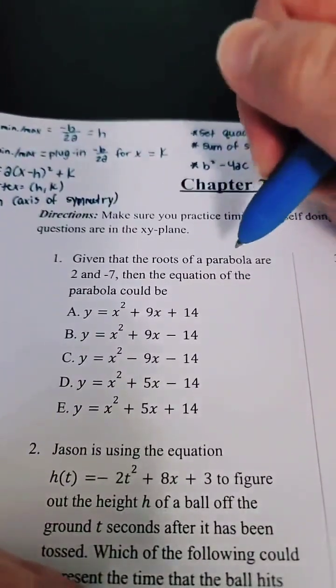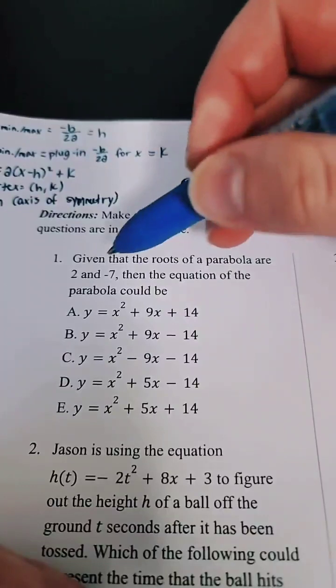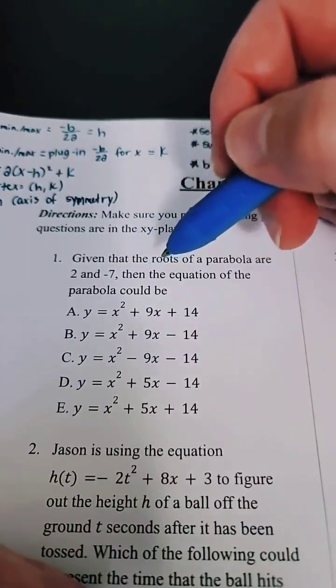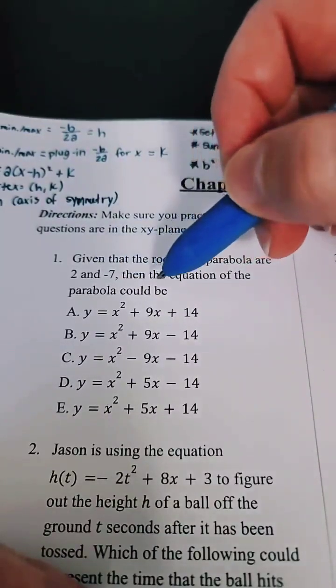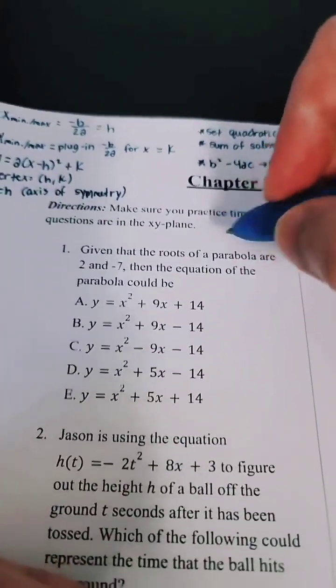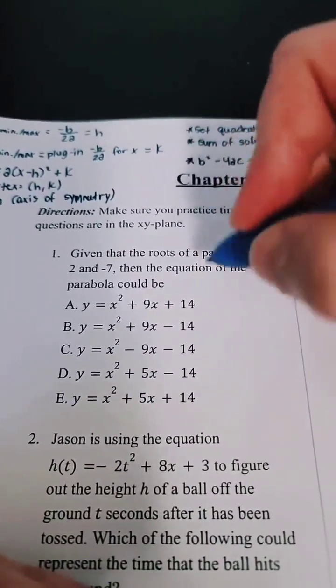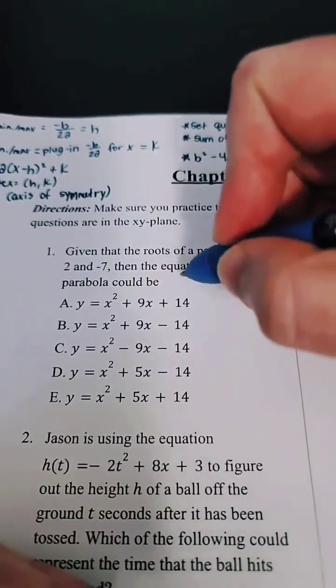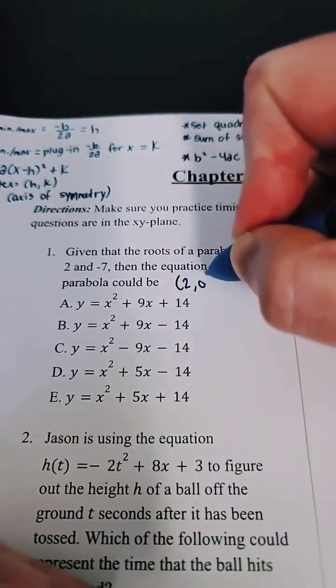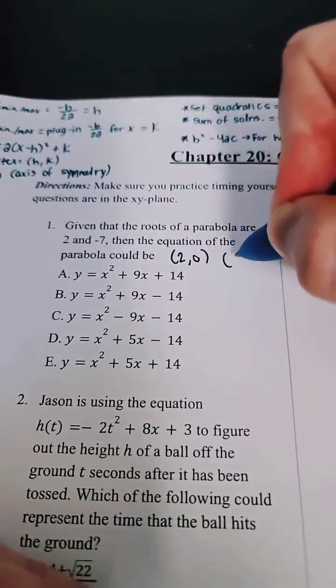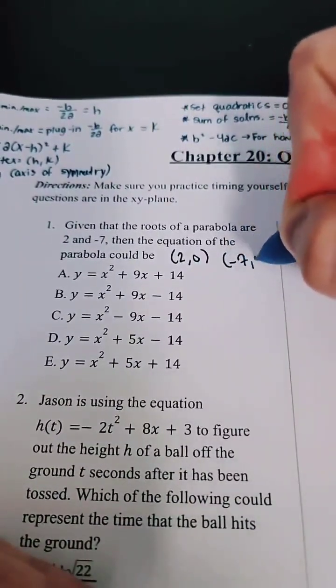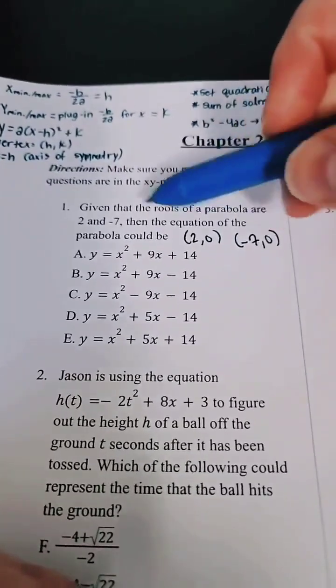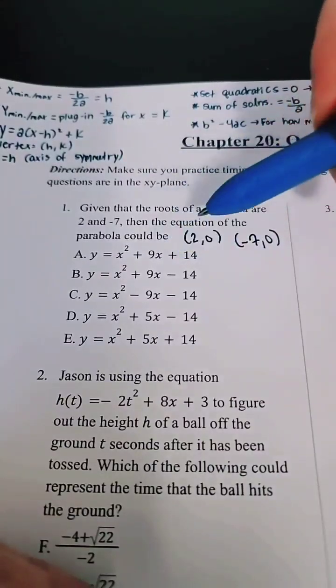Given that the roots of a parabola are 2 and negative 7, then the equation of the parabola could be... The roots, also sometimes referred to as the zeros, are essentially your x-intercepts. So this is saying that we have 2 points: (2, 0) and (negative 7, 0) on this parabola that should work in these equations.